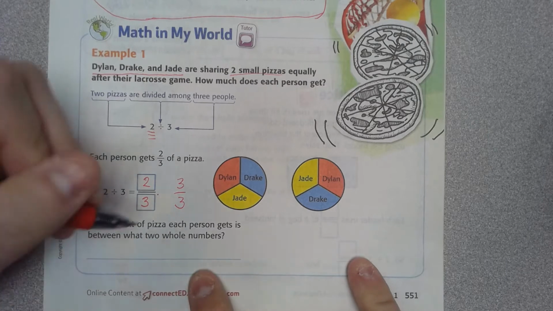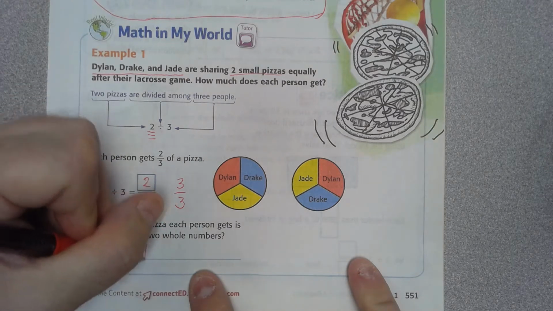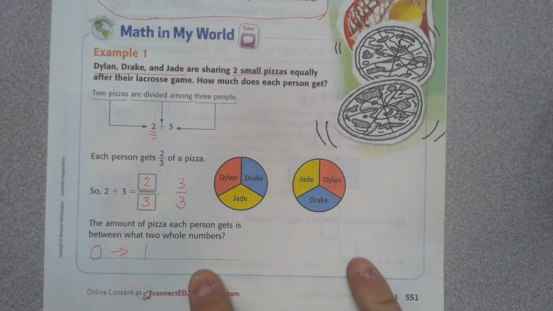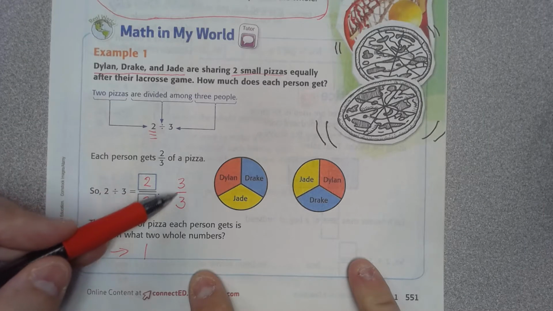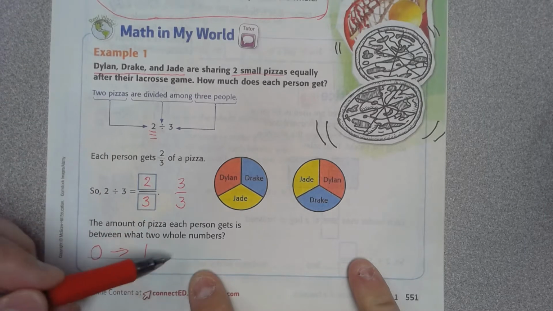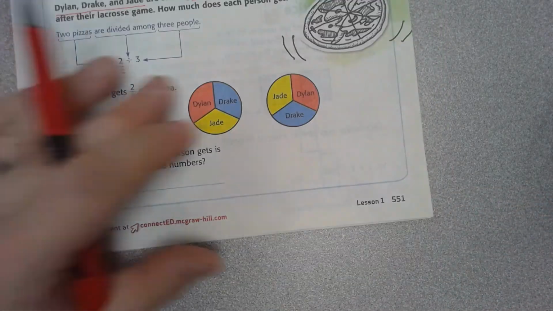All right. So that is going to be between 0, between nothing, and between 1. Okay. So the amount of pizza each person gets is between what 2 whole numbers? What, 0 and 1. All right, because 2/3 is not a whole. It'd have to be 3/3 to actually be 1, and we move in this next section. But so again, it's between 0 and 1. And again, yeah, you can see that. Okay.